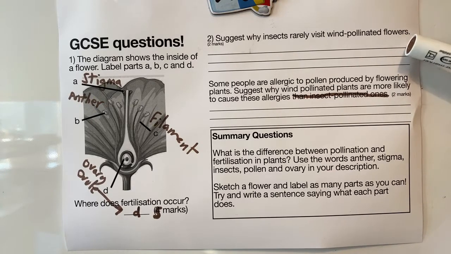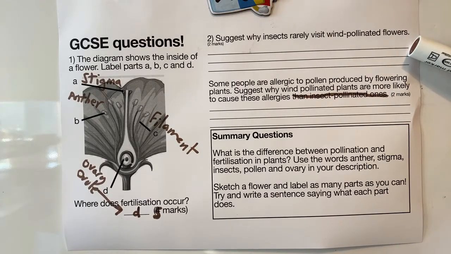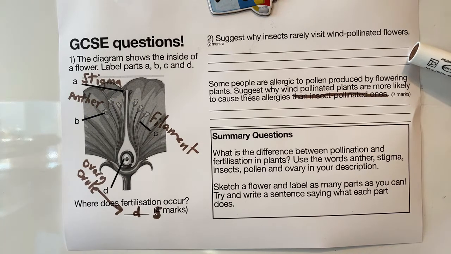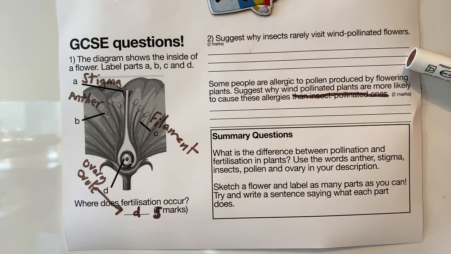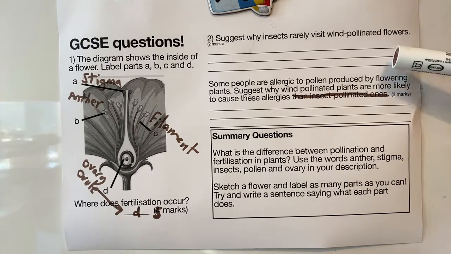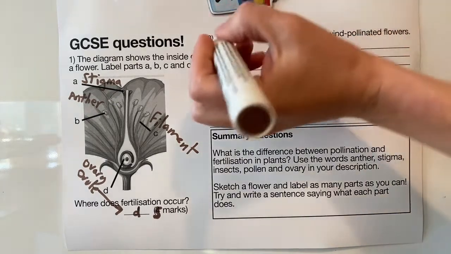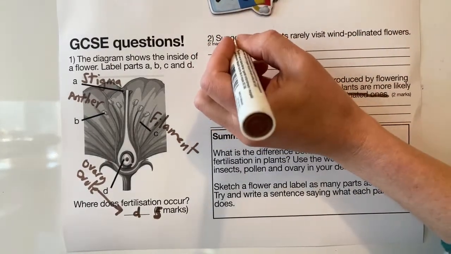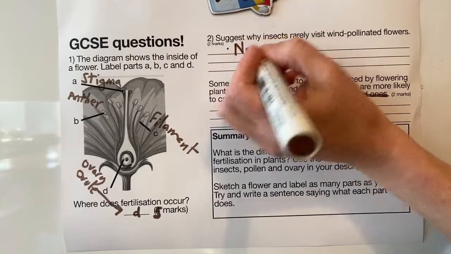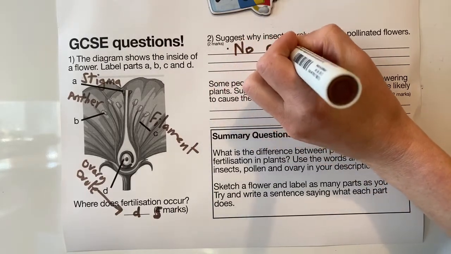If you've put something like not attractive, again, attractive can be what something looks like, but it doesn't have to be, does it? Like, you know, a person who's very attractive might be attractive because they've got a great sense of humour. What is it about the plants that makes them attractive? Well, one of the things is colourful. So an insect wouldn't visit a wind-pollinated plant because they're not colourful.